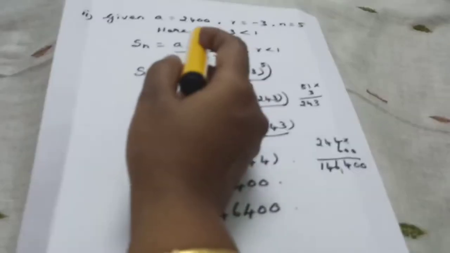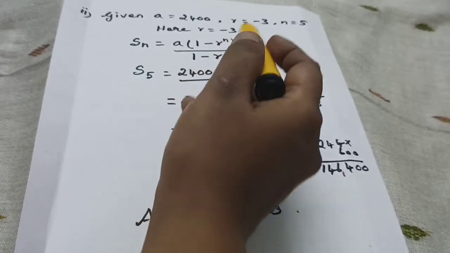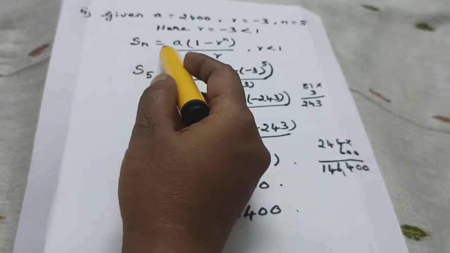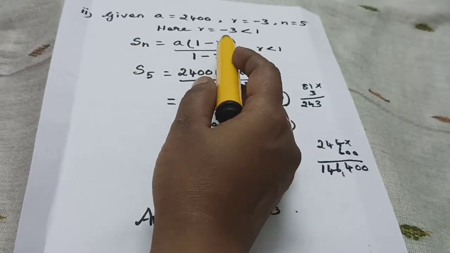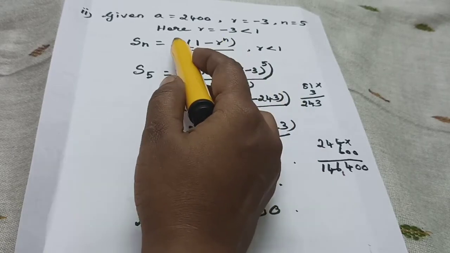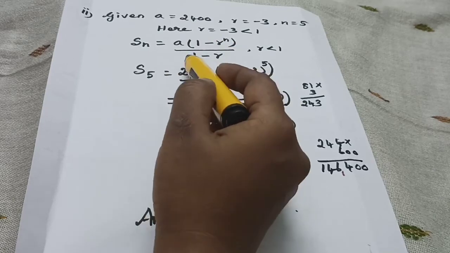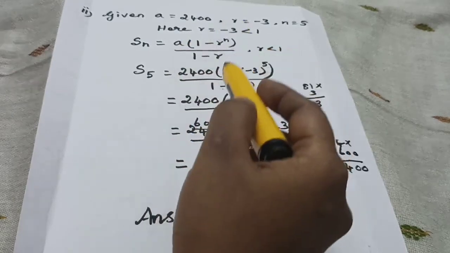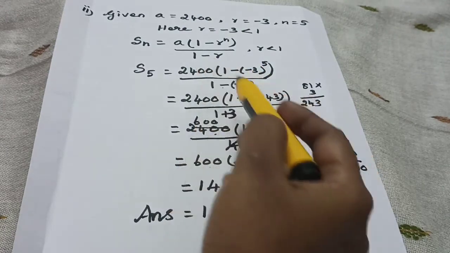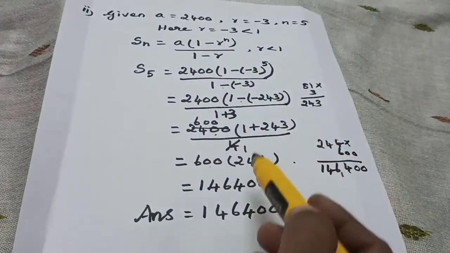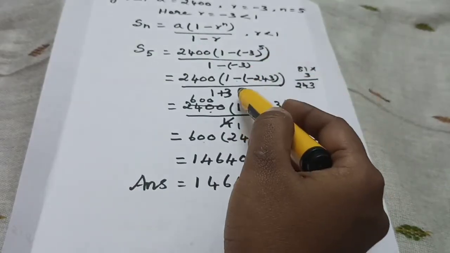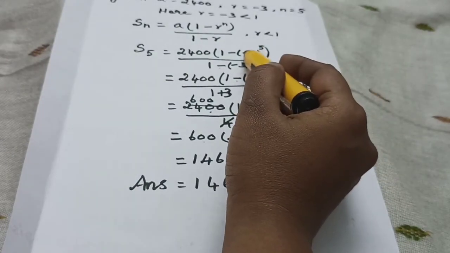Here, suppose r is negative, it is less than 1, isn't it? So in that case we have to use this formula: Sn is equal to a into 1 minus r power n divided by 1 minus r. Or a into r power n minus 1 divided by r minus 1. That formula also you can use here, no problem. Anyway, calculation is somewhat difficult for you, so if you directly use this formula it is easy for you. Then substitute all the values. Here don't get confused.